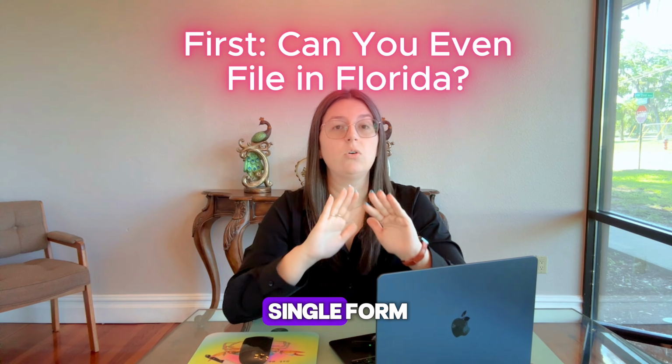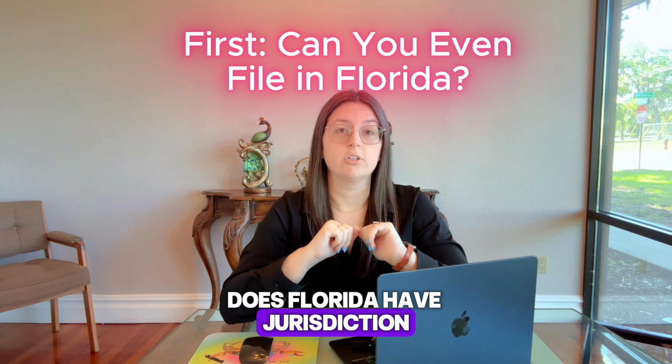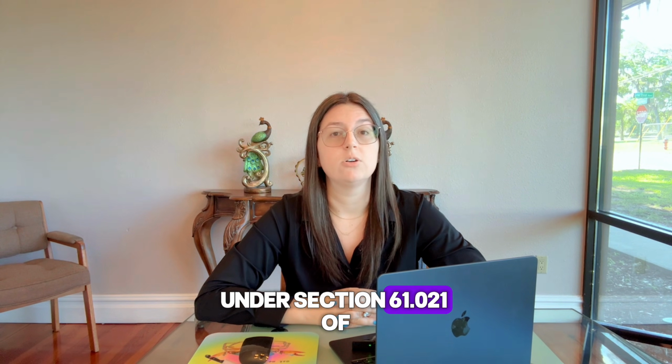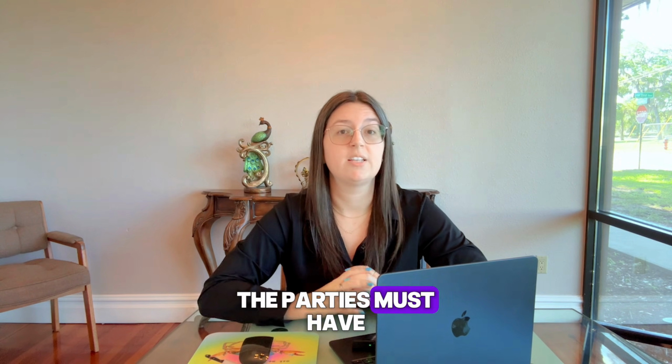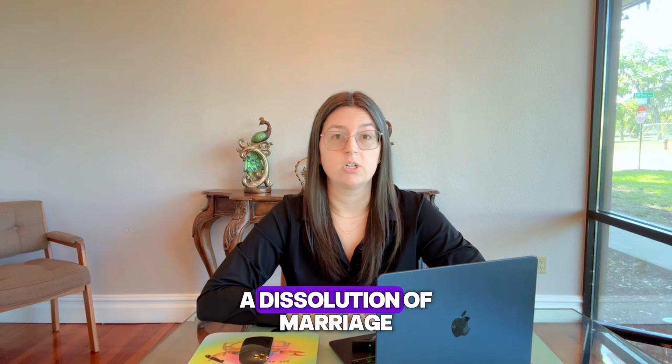Before you touch a single form, there's a threshold question. Does Florida have jurisdiction over your case? Under section 61.021 of the Florida statutes, at least one of the parties must have been a Florida resident for at least 6 months before the petition is filed. That's the baseline for a dissolution of marriage.